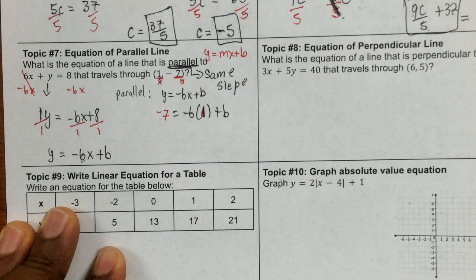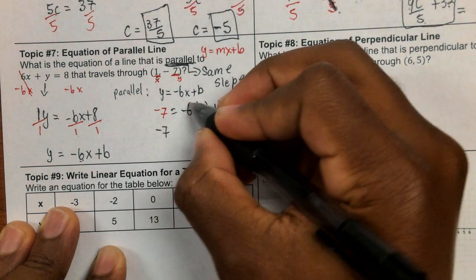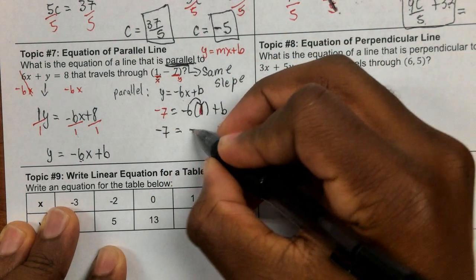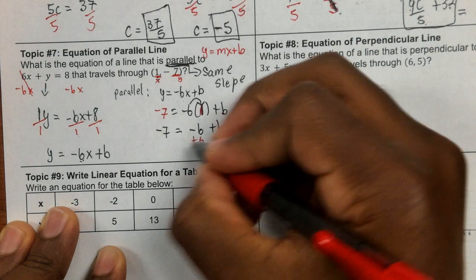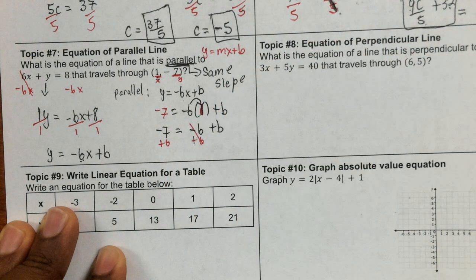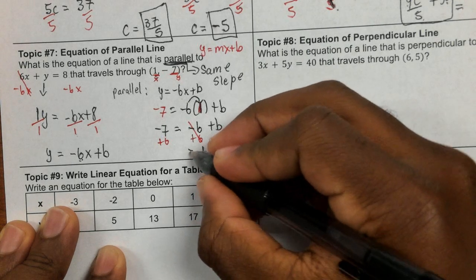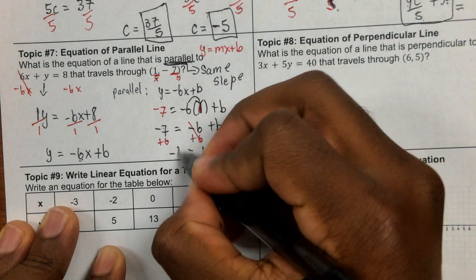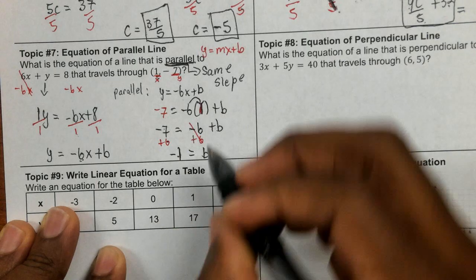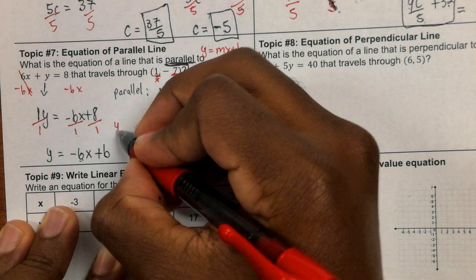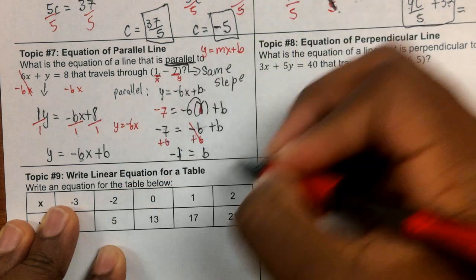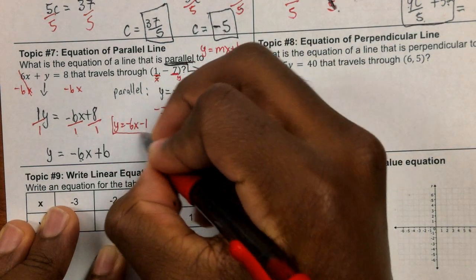Alright, so then now the negative 7, I bring it down. Here I multiply, and I get negative 6 plus b. So now I add 6, and that gets cancelled. So b is equal to negative 7 plus 6, which is negative 1. So that negative 1 replaces this b right here. So my answer is y equal negative 6x and negative 1.